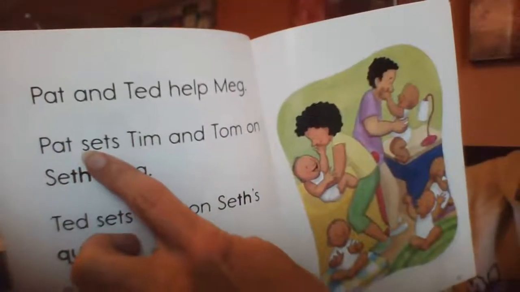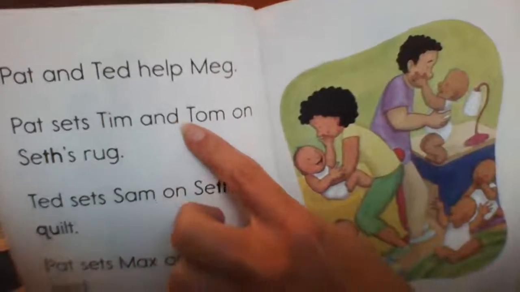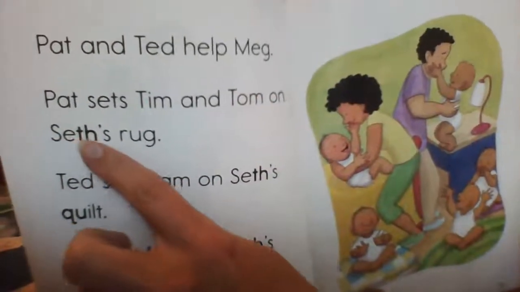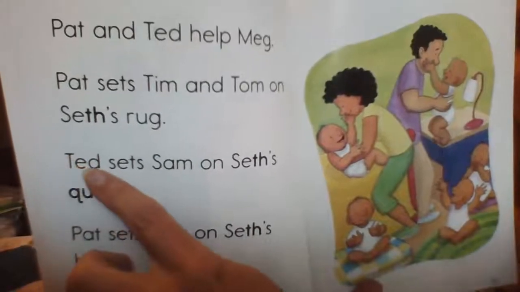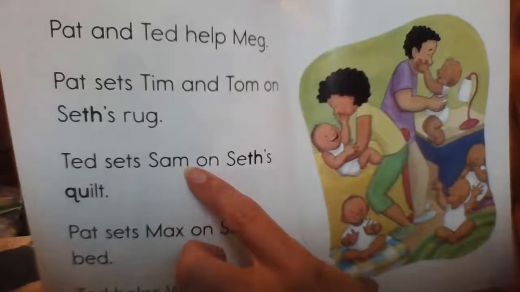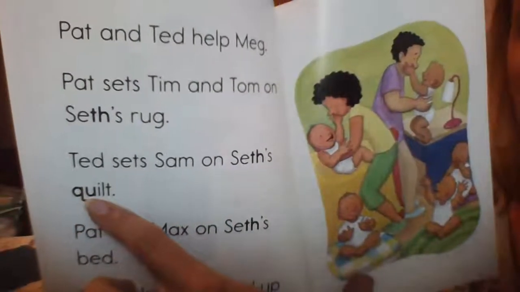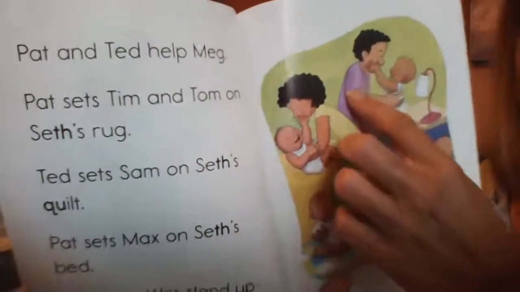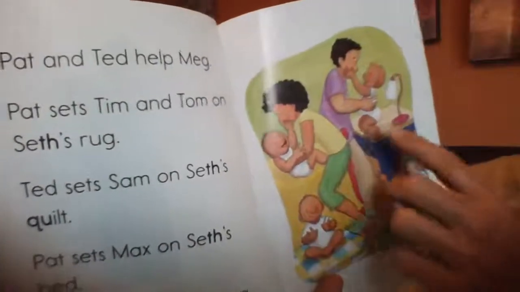Pat sets Tim and Tom on Seth's rug. Ted sets Sam on Seth's quilt. So this sentence just told us who this was. Who is this? This must be Ted.